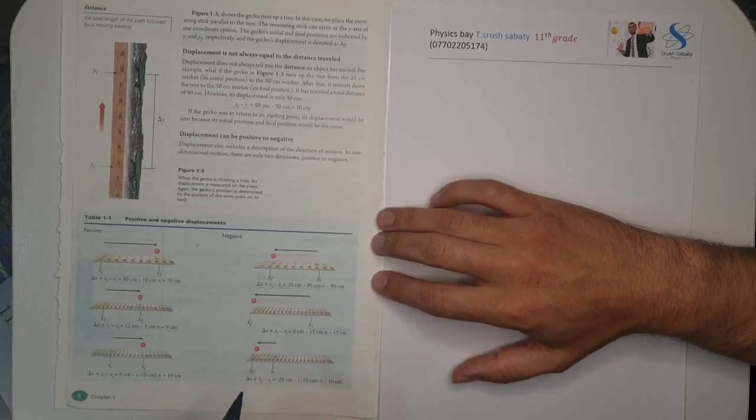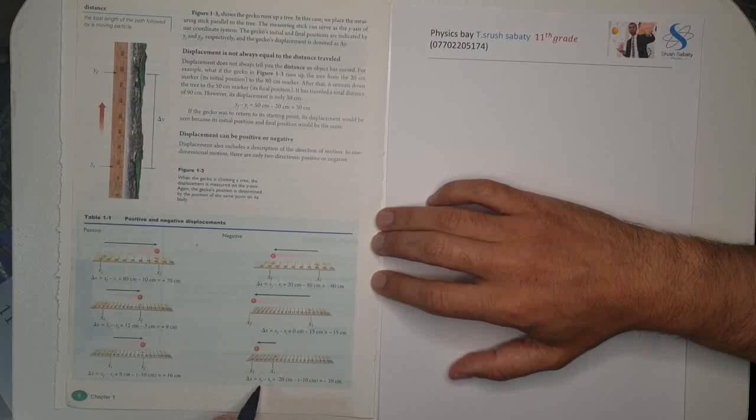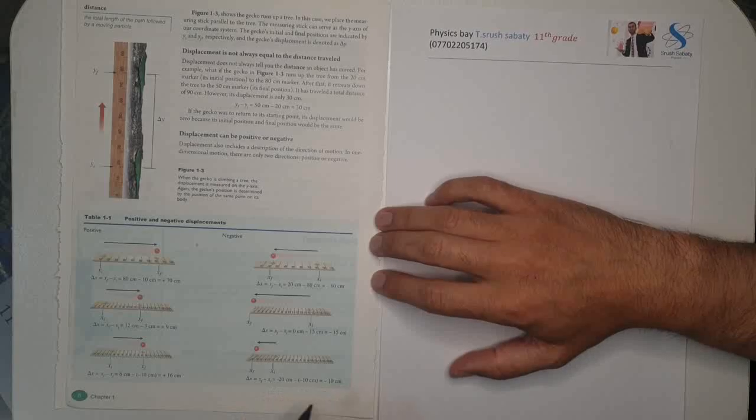What about this diagram? Both of these points are on the negative side, okay, toward east. The final point is minus 20. What about the initial one? The initial one is minus 10 centimeters. So delta x is equal to x final minus x initial, minus 20 centimeter minus minus 10 centimeter.